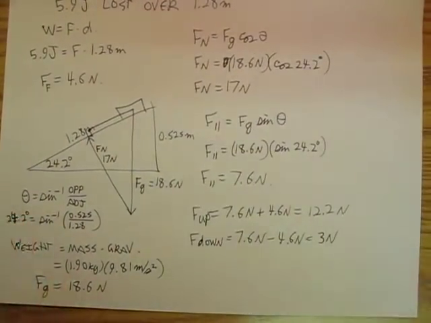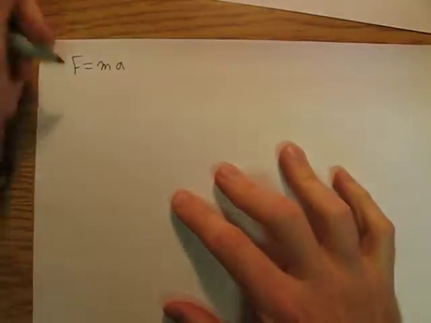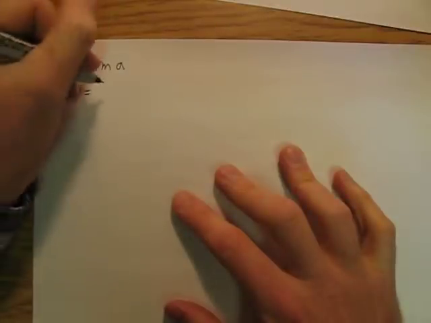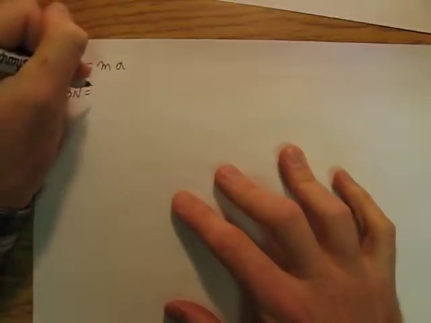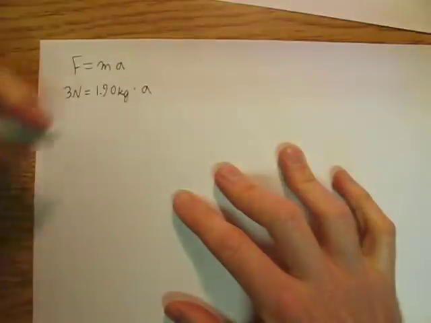Now, if I apply that, let's go on to another sheet of paper. Let's do force equals mass times acceleration. So I've got 3 newtons equals, was that my mass? Yep, 1.90 kilograms times some acceleration.